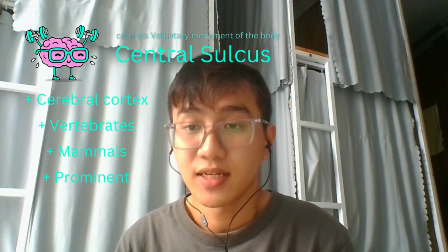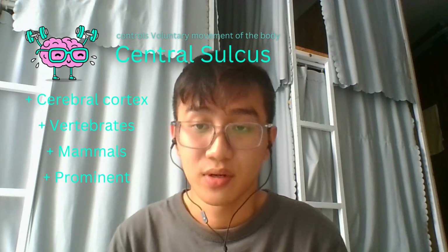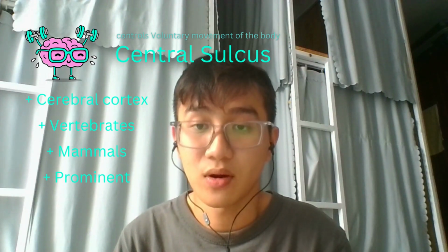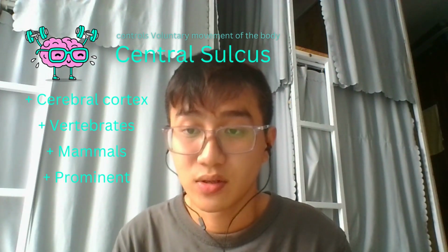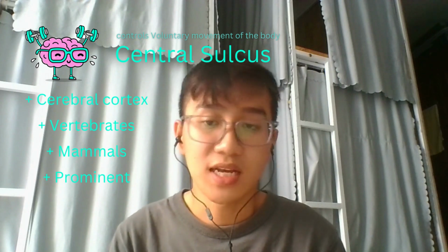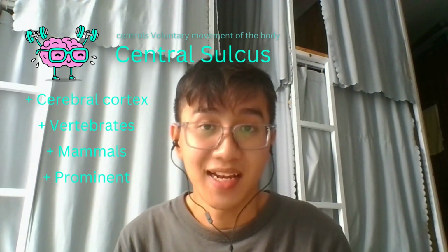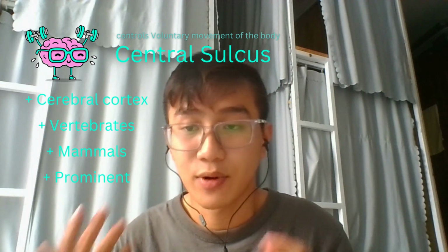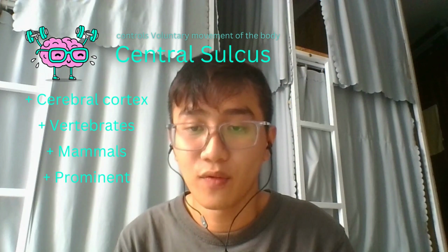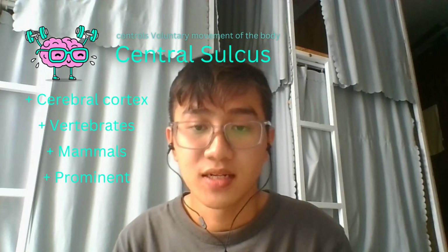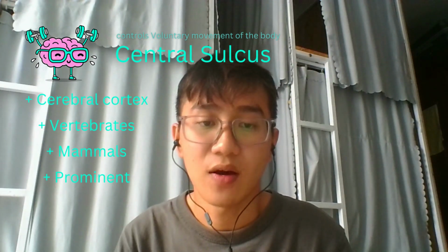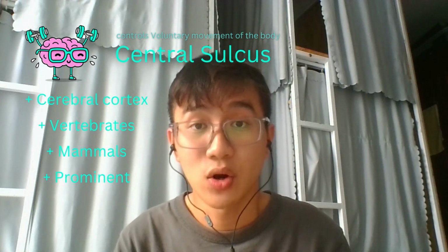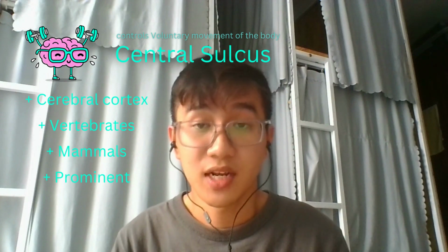It's also called the central fissure, and originally the fissure of Rolando or Rolandic fissure. The central sulcus is a prominent landmark of the brain, separating the parietal lobe from the frontal lobe. It is the site of the primary motor area in mammals, a group of cells that control voluntary movement of the body.